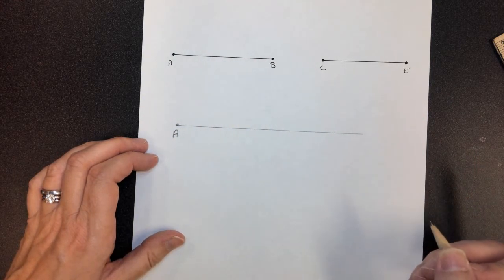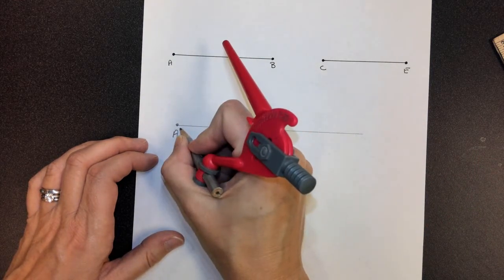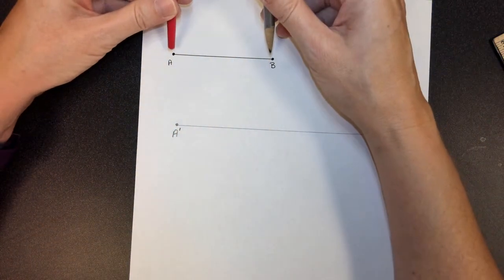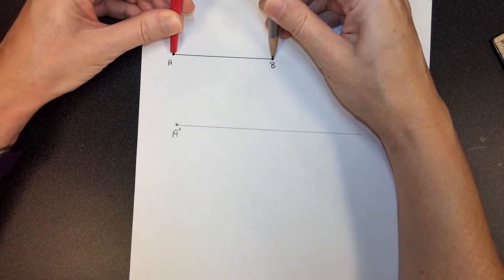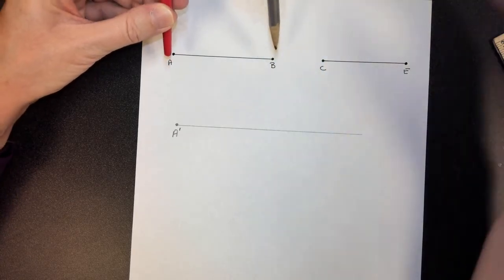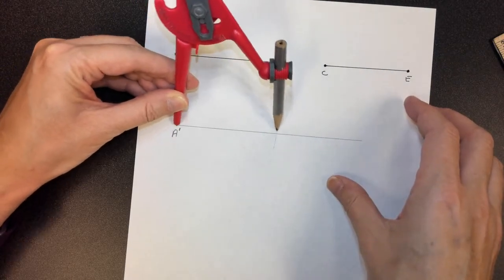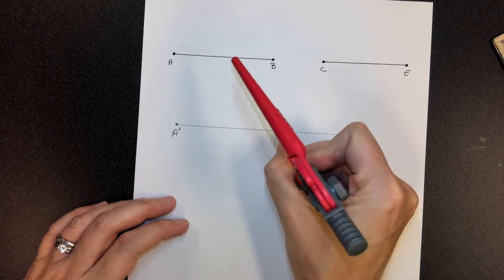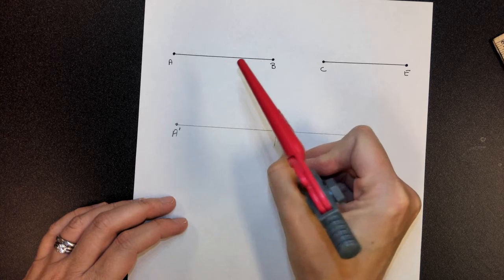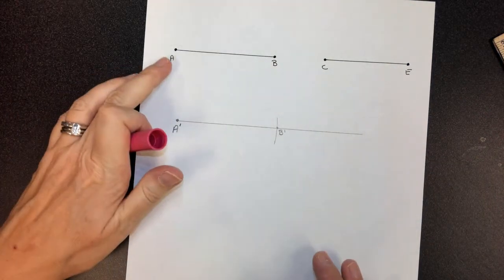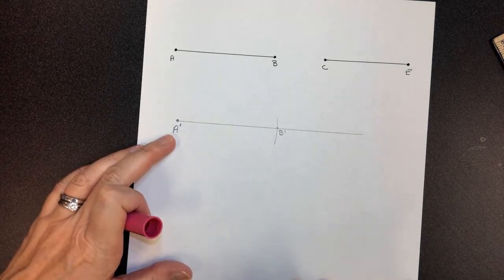But because this is a copy, we're actually going to mark it as A prime. We take our compass, we extend it from point to point. Without touching anything, the legs move down here, and then we swing and make an arc. This is B prime. We have now just copied segment AB to A prime B prime.